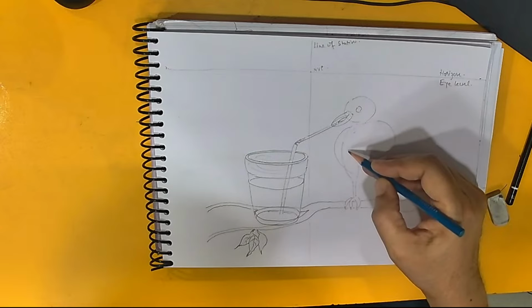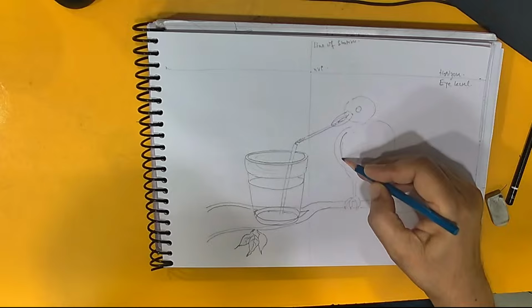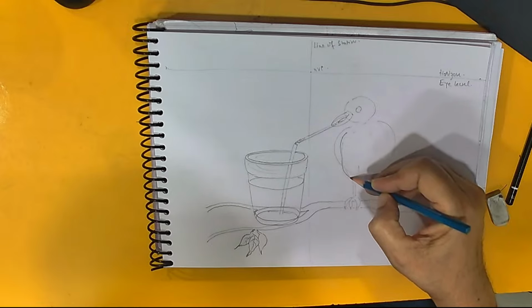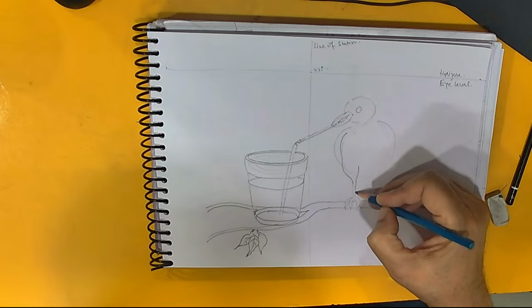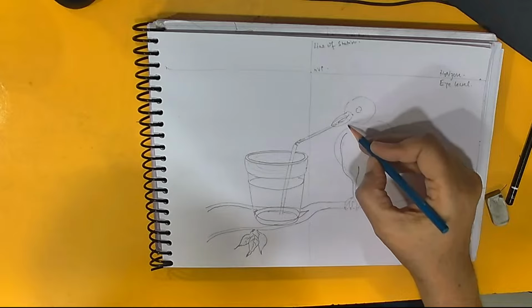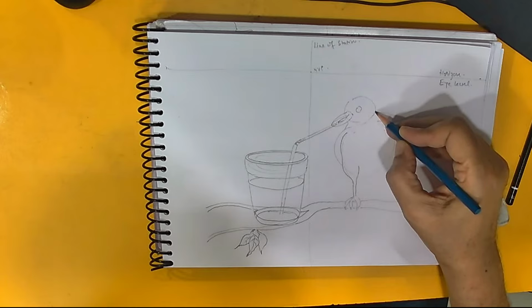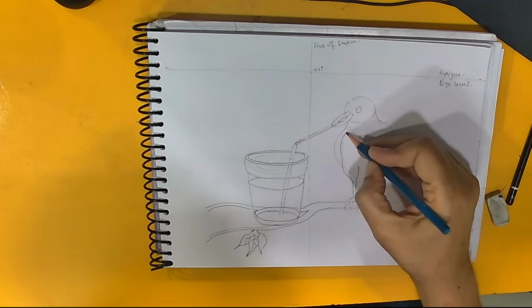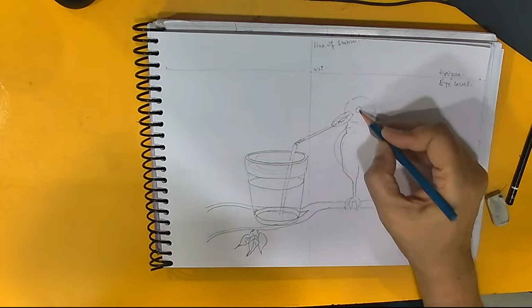One formula that I have used here is to sketch the front side first. So you least have to really bother about erasing.